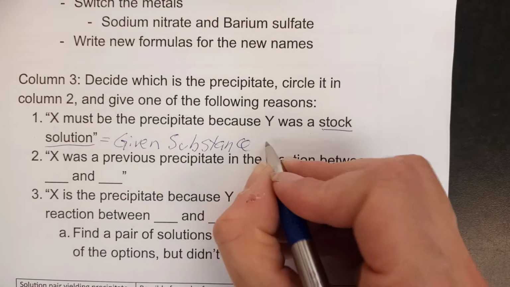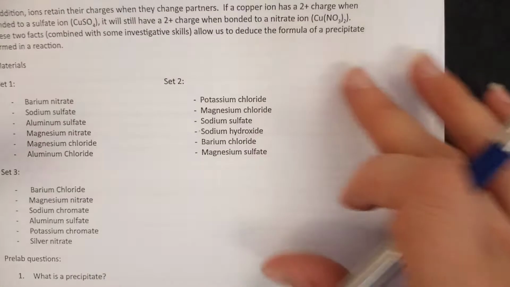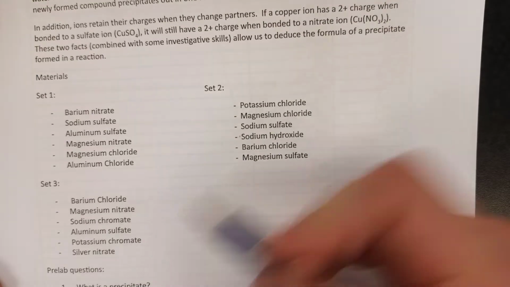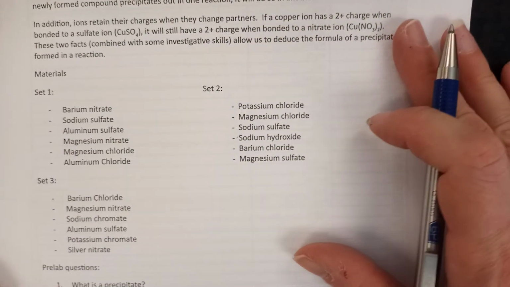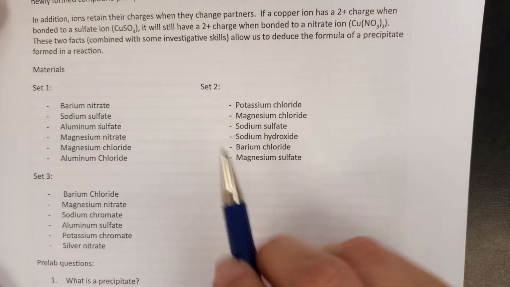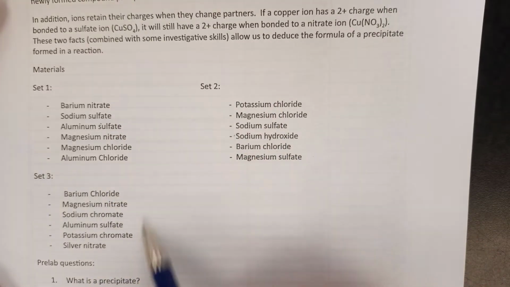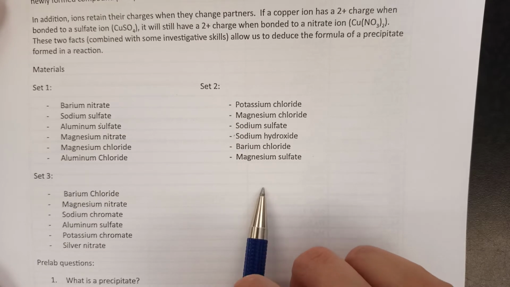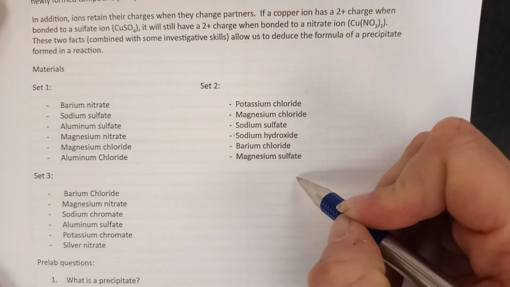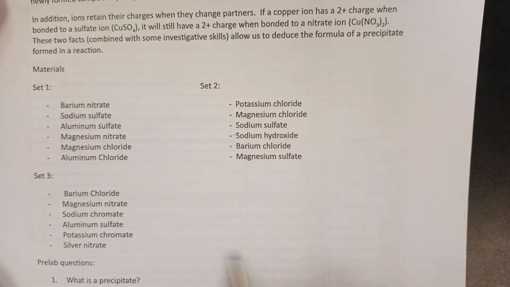So the easiest way to argue is to come back to the original paper here, and if either of the compounds that could have been formed are on these 3 lists, and it doesn't matter which list, they can be on any of the 3 of them. So even if we're talking about set 1 and I can find it over here in set 3, it still was not a precipitate. None of these substances were cloudy. So none of these things are going to ever be precipitates. Okay, so if I can find barium sulfate or sodium nitrate on these lists, I can say that the other one is a precipitate because this one is on the list.